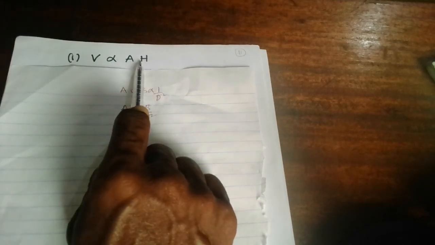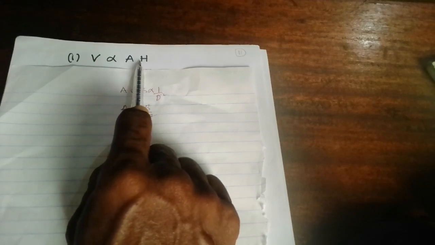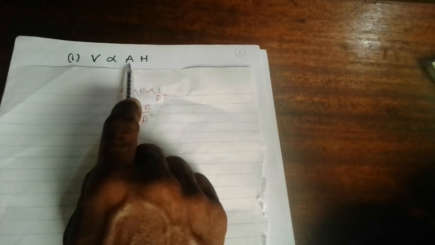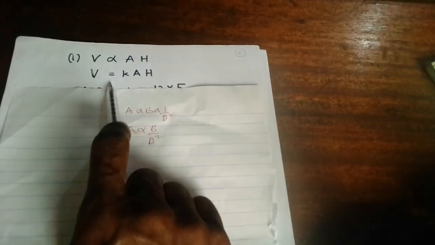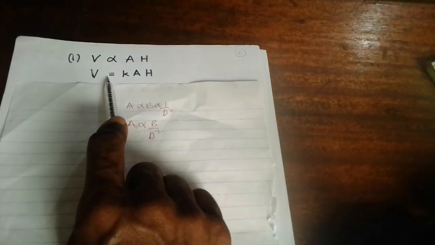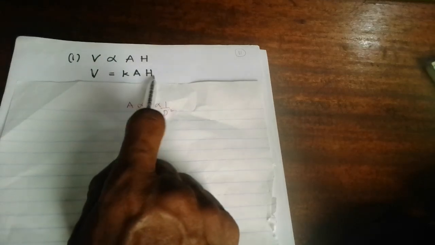So you can have 2 direct variation in one question, 2 inverse variation in one, or you can have the combination. It can be more than one. So now, if V varies directly as A and H, for us to remove this proportionality sign, we are going to introduce a constant and equality sign. So V will be equal to K times AH.